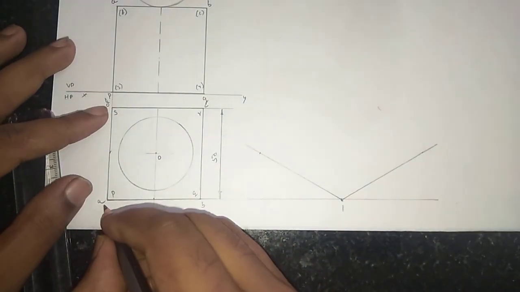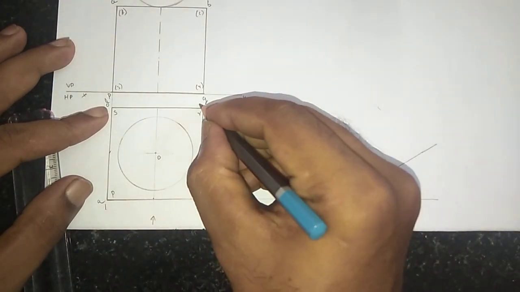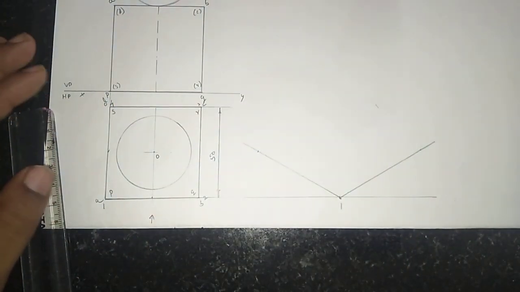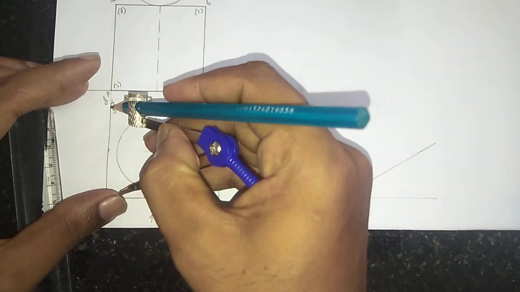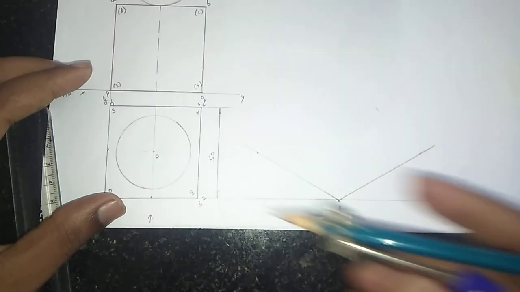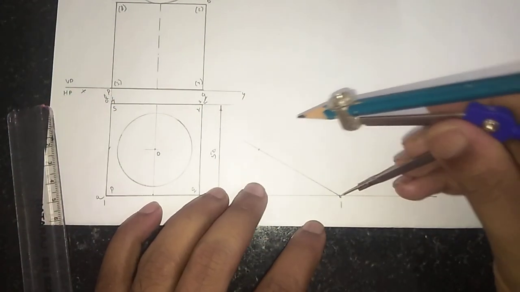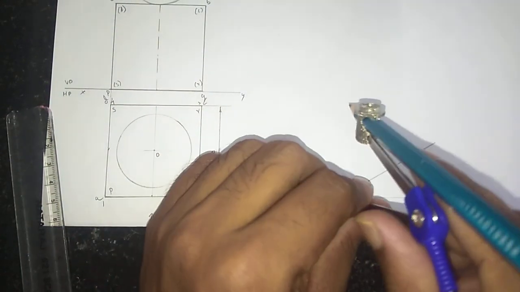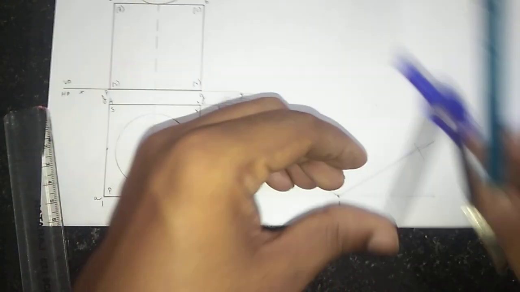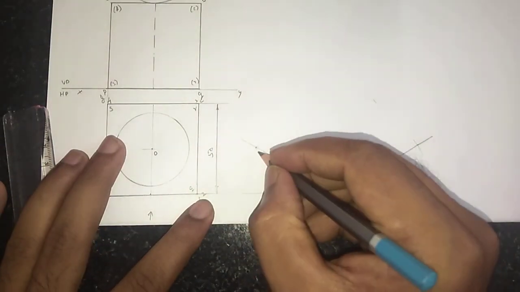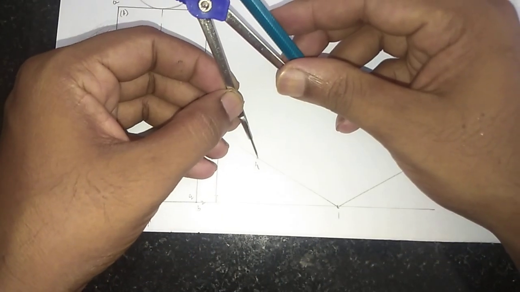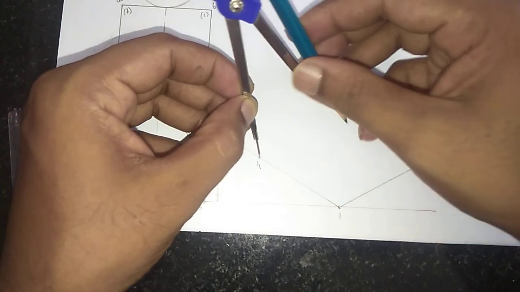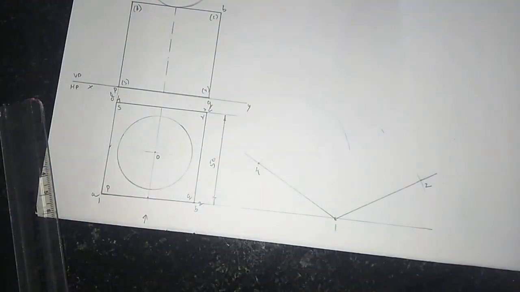In this diagram also we give the names 1, 2, 3, 4 on all the corners. Now measure the distance of 1 and 4. So the value is 50. Place the compass at point 1 and mark the dimension on the line, and on the other side also mark the value. This is point number 4, this is point number 2, and also measure the distance 4 and 3. Here all the points are at equal distance. It is a cube, so all the dimensions are equal from 4 and from 2.